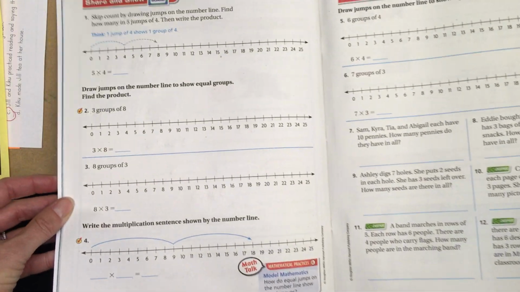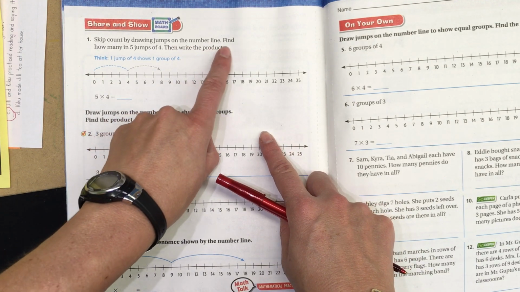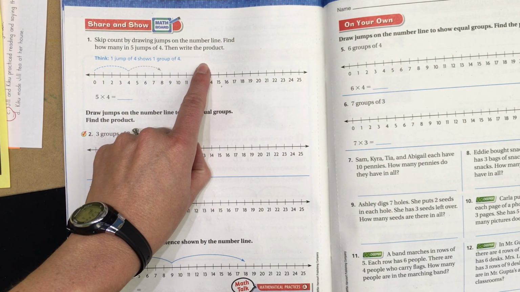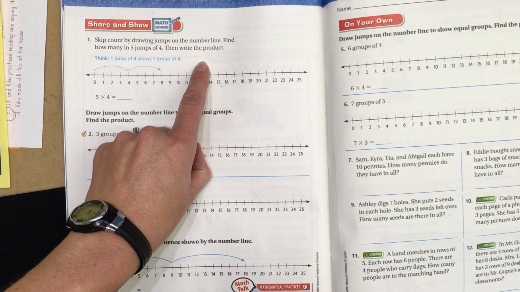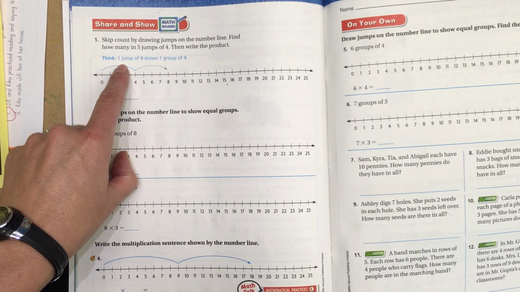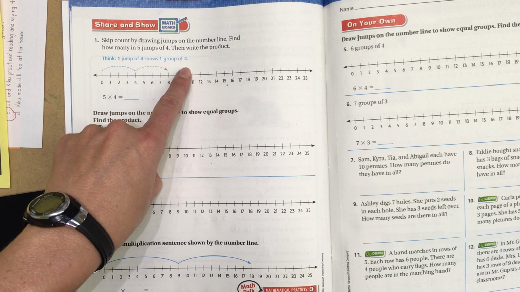Hey, the next page, page 152. Skip count by drawing jumps on the number line. Find how many in 5 jumps of 4. Then write the product. The product, remember, is the answer to a multiplication problem. Think, 1 jump of 4 shows 1 group of 4.